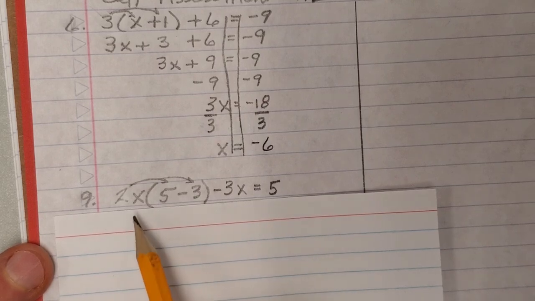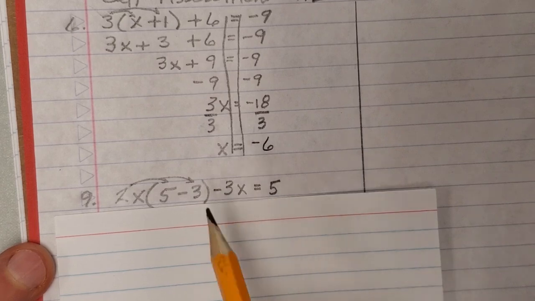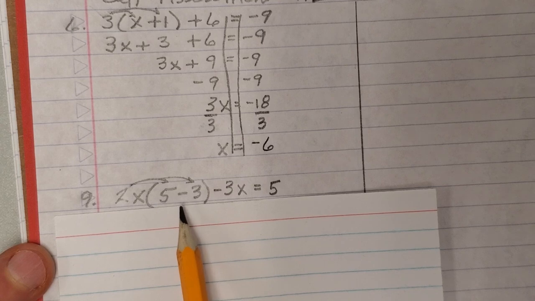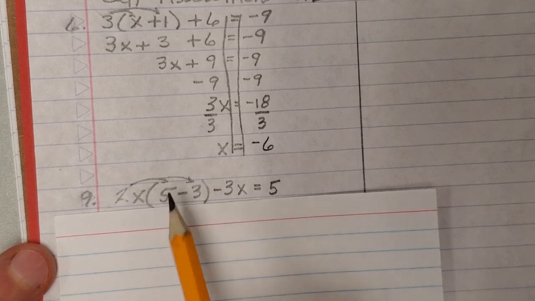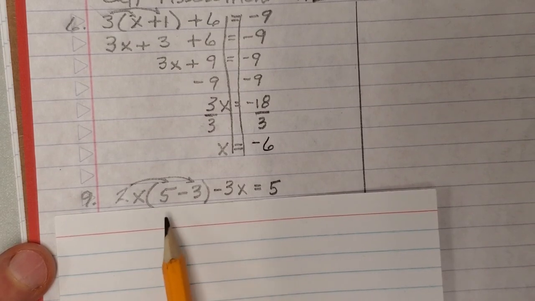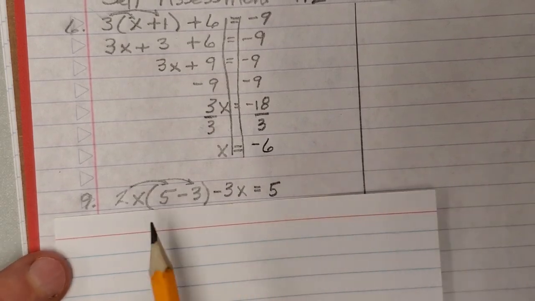Okay? So 2x times (5 minus 3), minus 3x equals 5. Now, you can do this problem 2 different ways. Do you see how you could put 5 minus 3 together and get 2? And then 2 times 2x is 4x? Or you can distribute. How many of you would distribute first instead of doing the 5 minus 3 if you didn't see it? Would you have seen 5 minus 3? Okay, so I wouldn't have seen it.